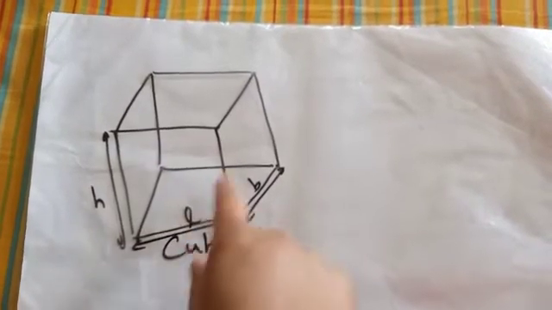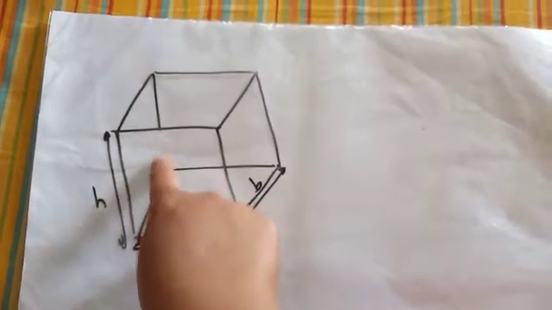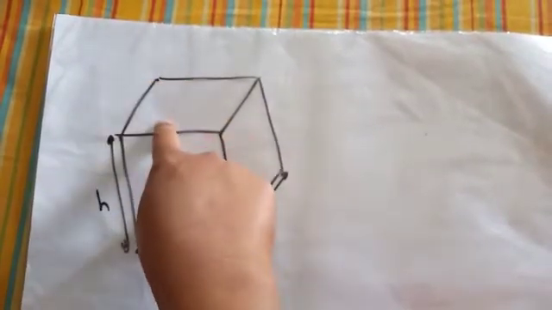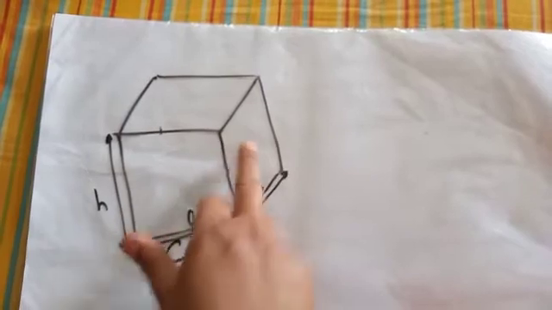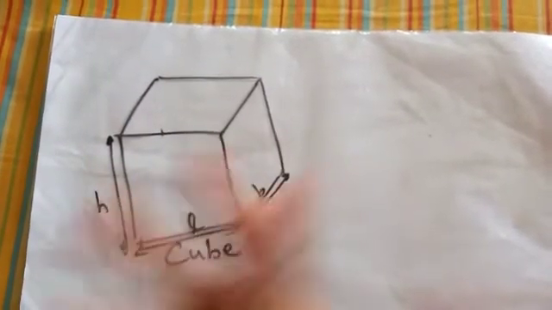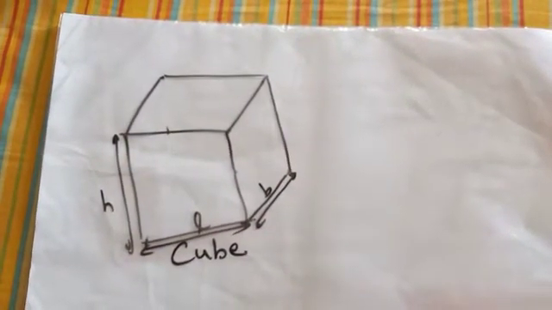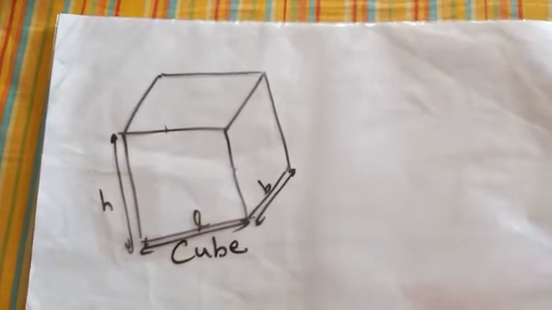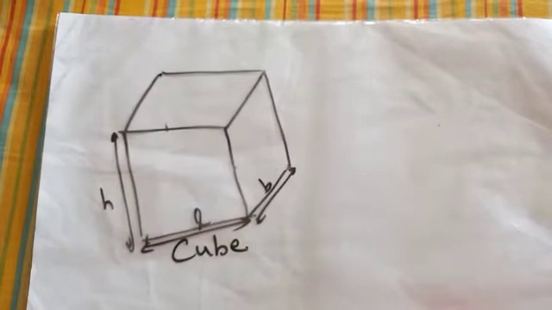I can see that there is a front face, and if I exactly make it, it would look something like this. So if you see this properly, you are able to see three faces of the cube, and the remaining three faces are not visible to you. Then this object which cannot be completely depicted on paper is called a cube.